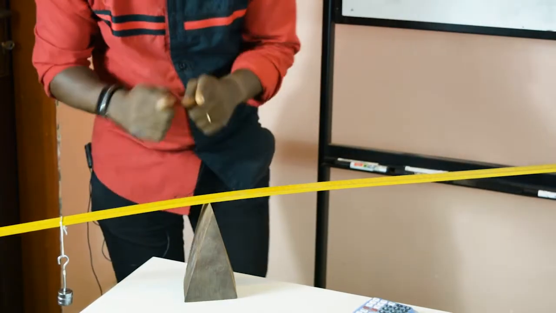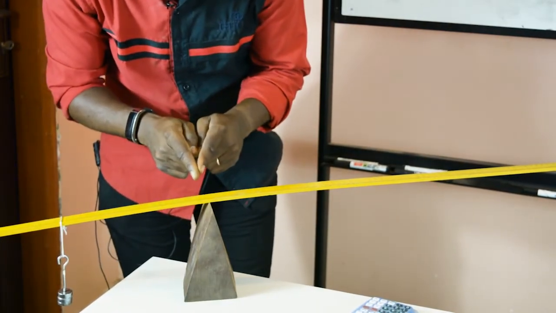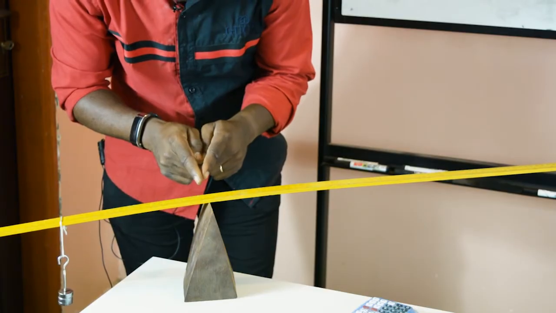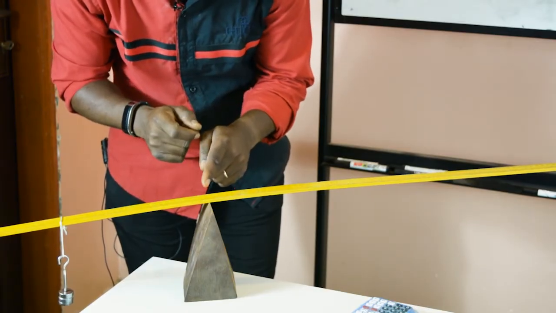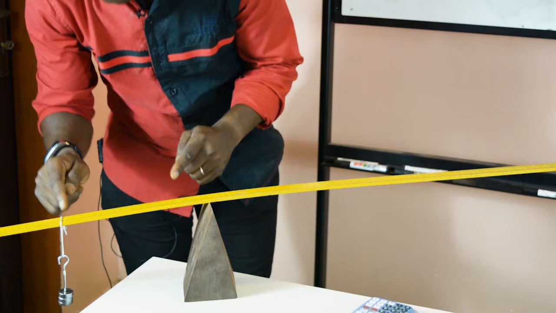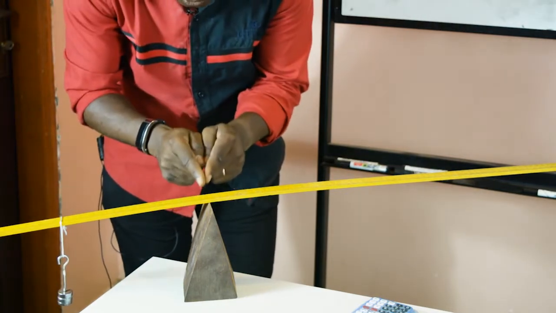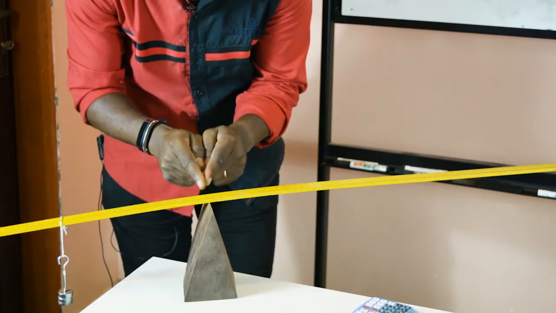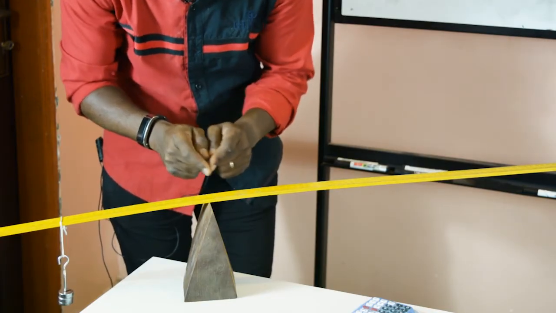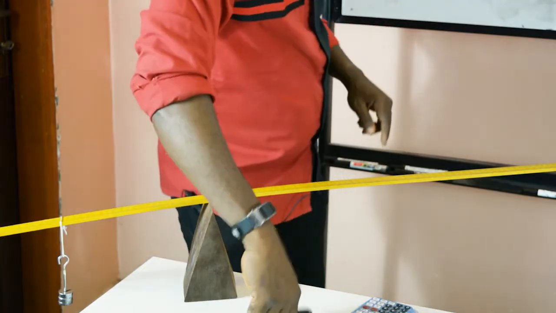Now I want to read the balance point. Now it is somewhere around 37.5. It's at 37.5, and this is still at 15. I did not touch the 15. The 15 centimeter is still fixed there. So I've got a new position. It is 37.5.